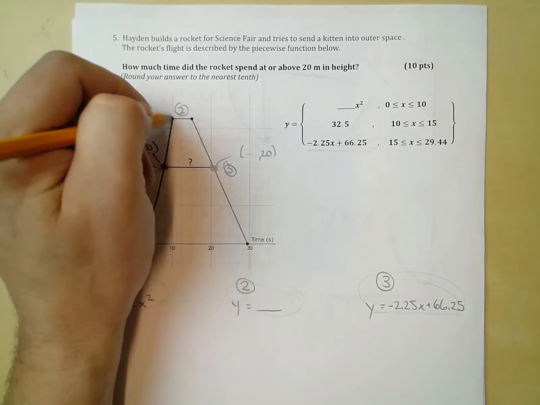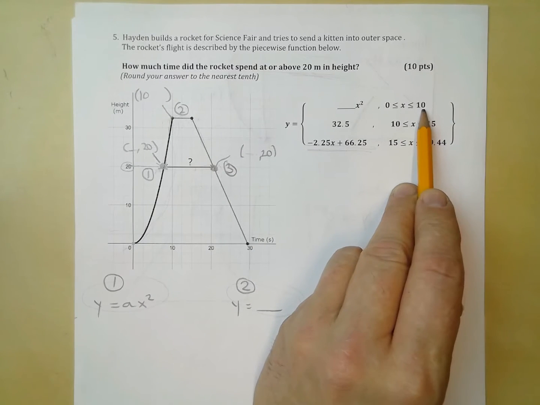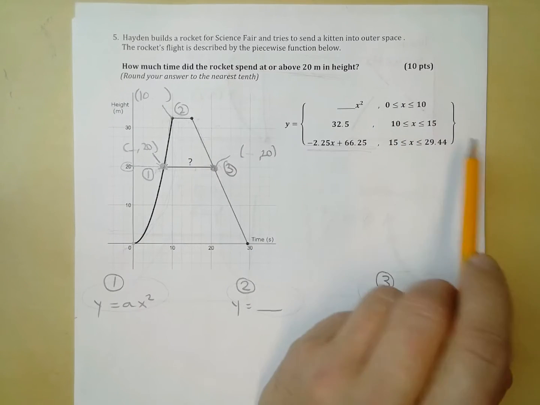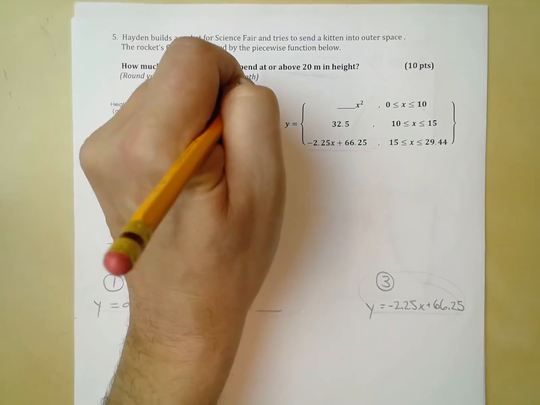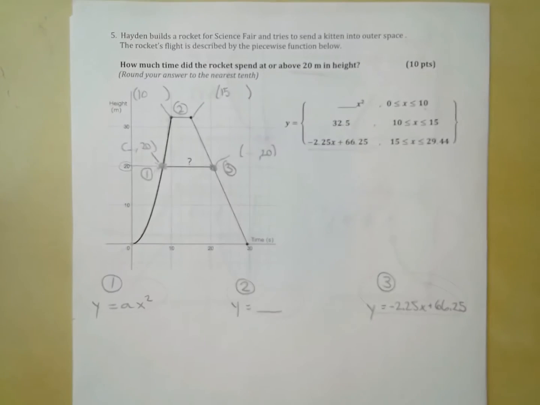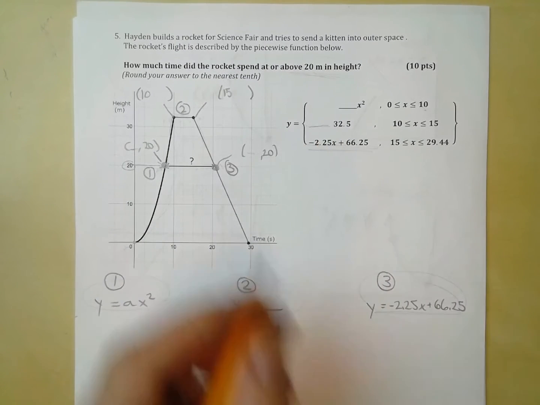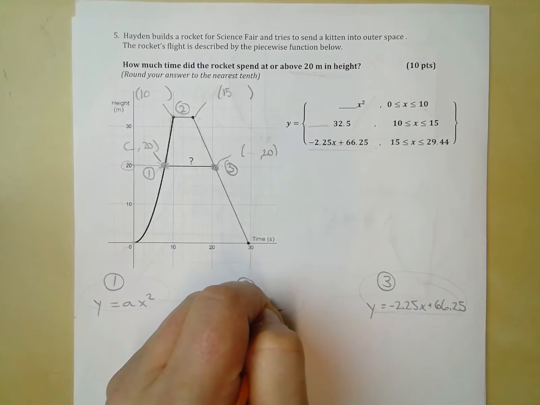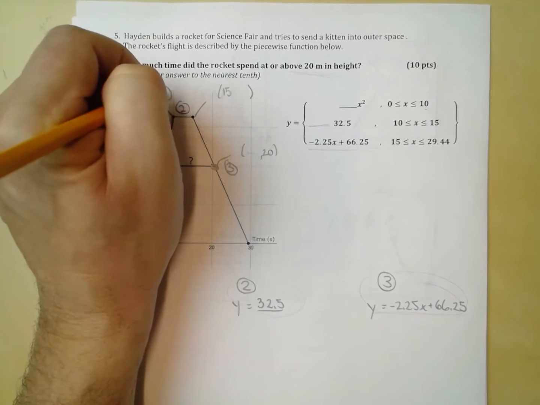We know that the x value over here is 10 because the first function ends where the x is 10. And we know that the second function ends where the x is 15. We don't know the y's just yet, but look what they did. They gave us that rule right over there. y is equal to 32.5. So a ton here has been given to us.